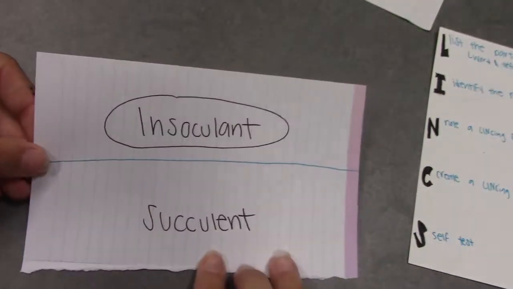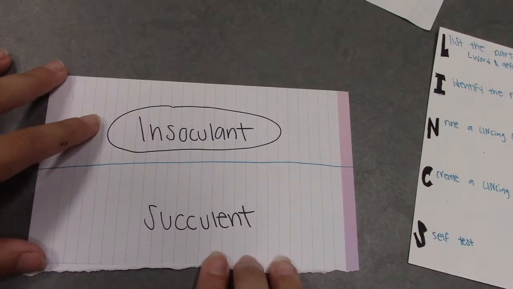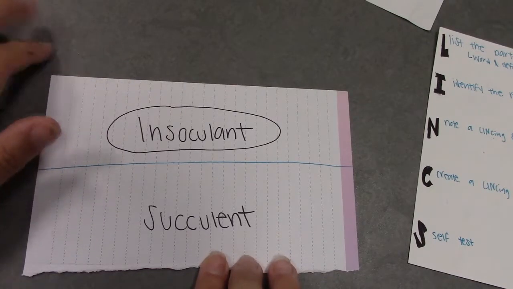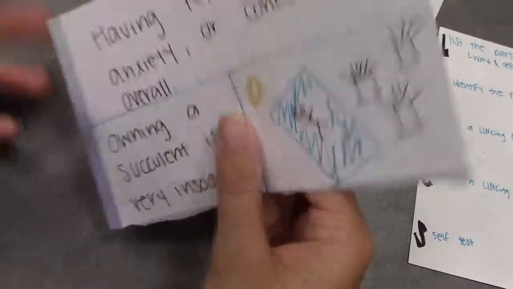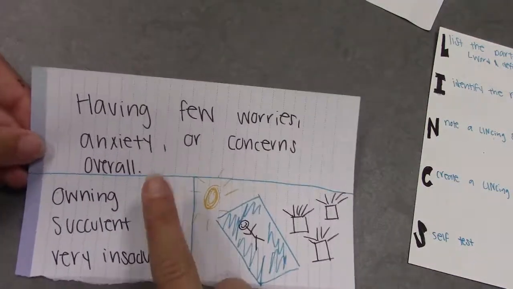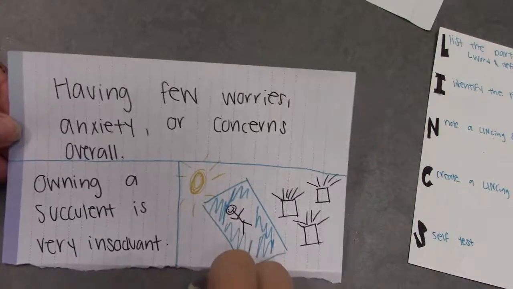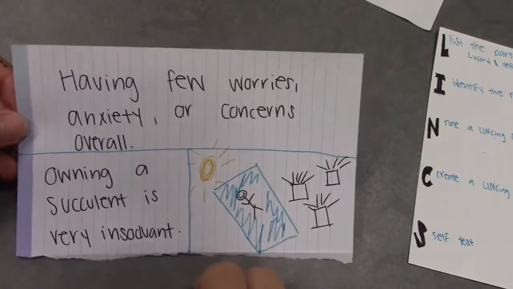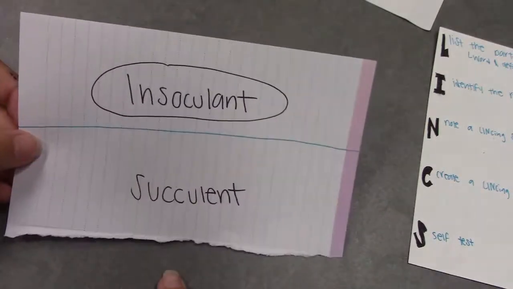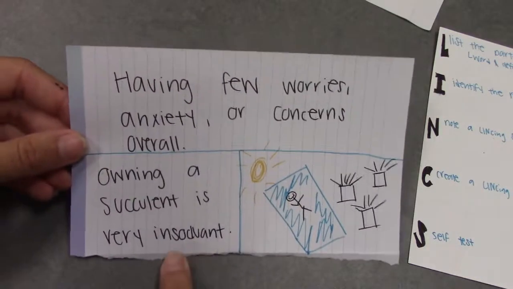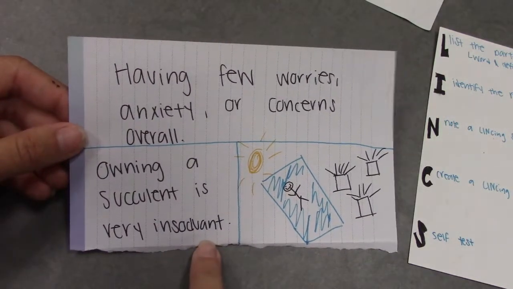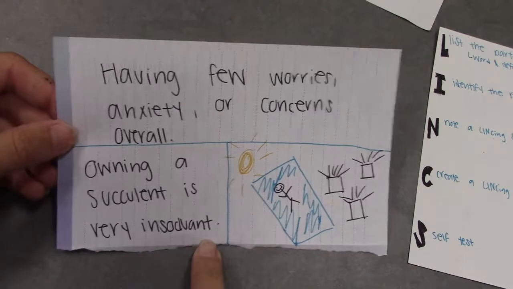So now let's think about our word. It's insucculent. Who remembers what that definition is? Having few worries, anxiety, or concerns overall. So insucculent means having few worries, anxiety, or concerns overall. The word that helps us remember that is succulent. And the little story is owning a succulent is very insucculent. So having a plant doesn't cause a lot of worries or concerns.